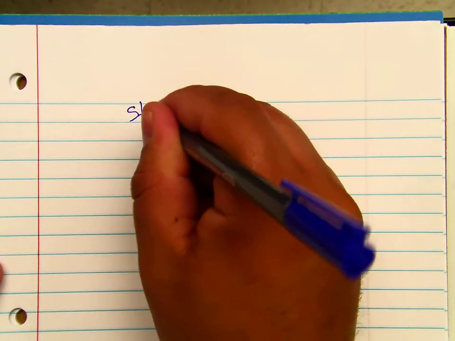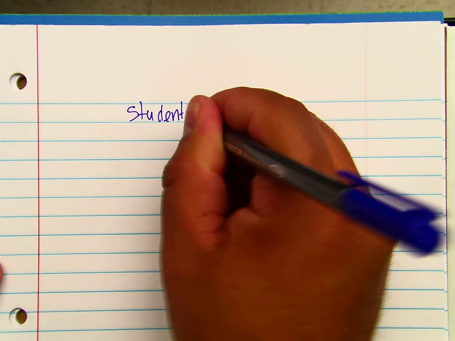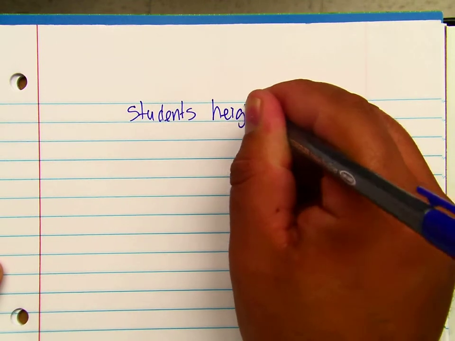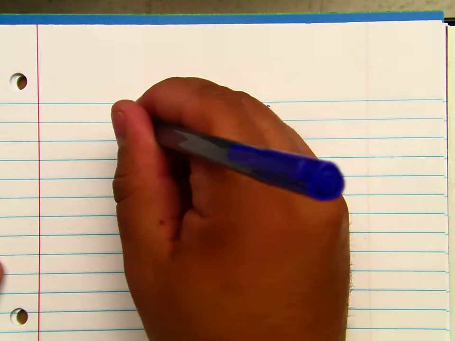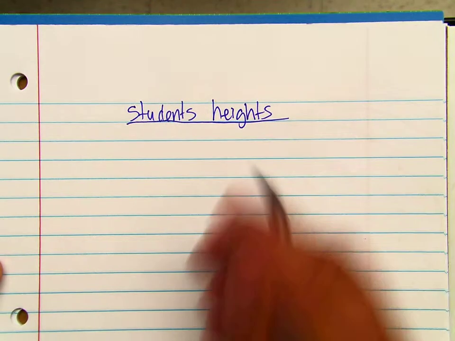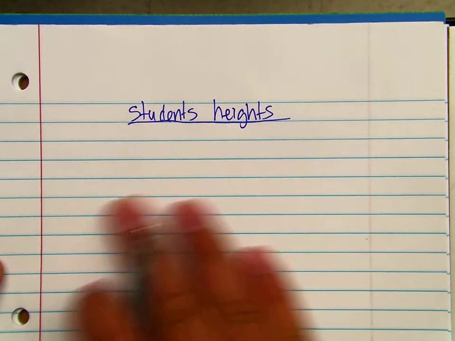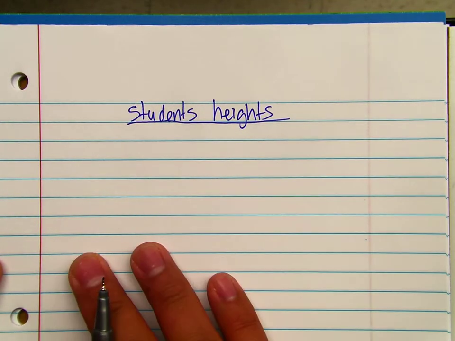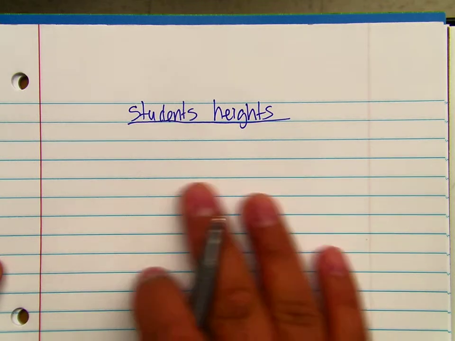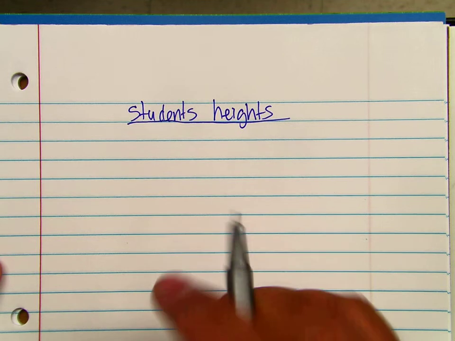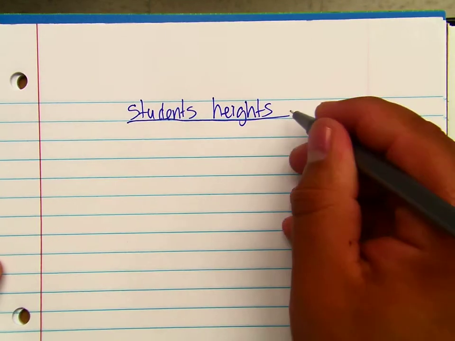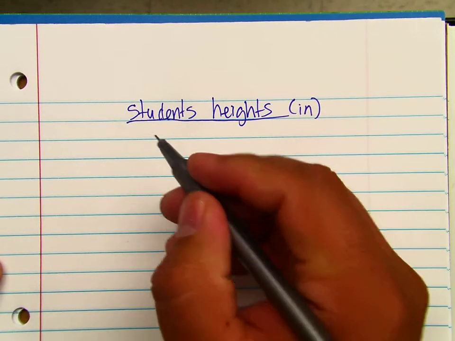So we're going to have students' heights. And I'm going to take the liberty now to put them in order, but the data can be any way, it can be all out of order. And then the safest bet is to put them in order first before you start making your stem and leaf plot. But I'm going to go ahead and do that now because I'm going to write these down. So remember, these are going to be in inches.